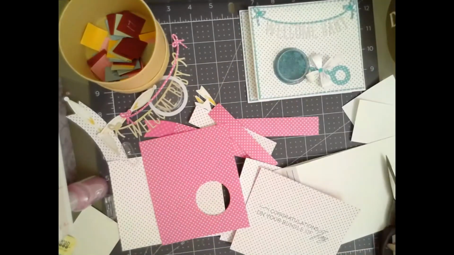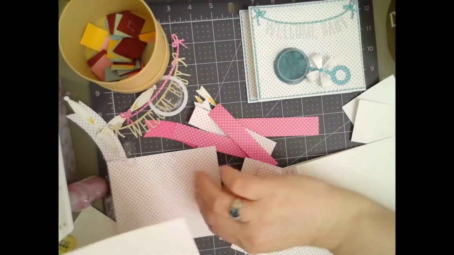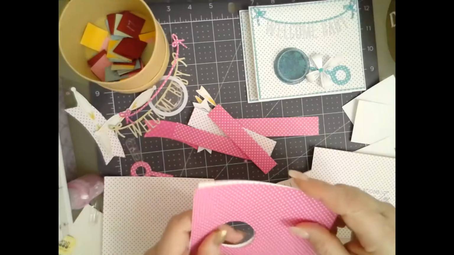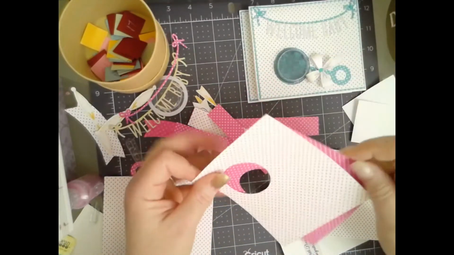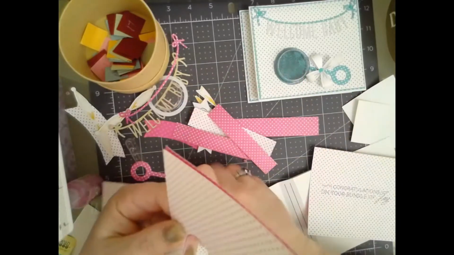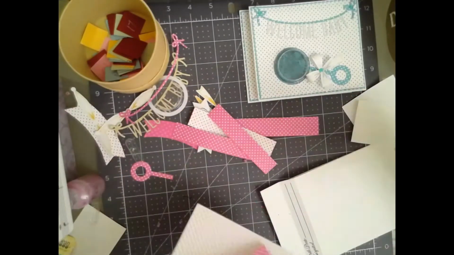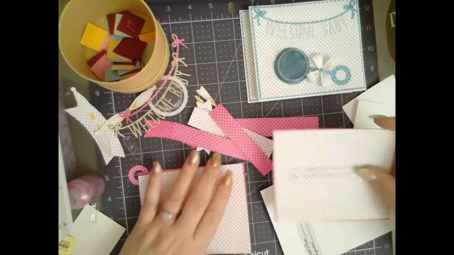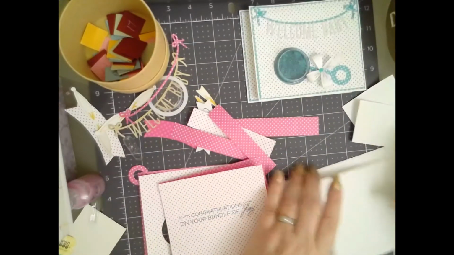So let's go ahead and get started and put this card together. It's really quick. It's really easy. And you guys will see that. If you're cutting the shaker, then you have the hole in yours, and if you're not cutting the shaker, you're just going to have the panels, solid panels, okay? And one is slightly larger than the other, of course, and let's just start with the back.